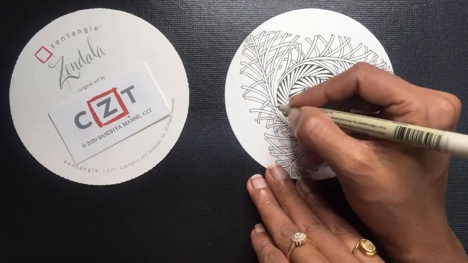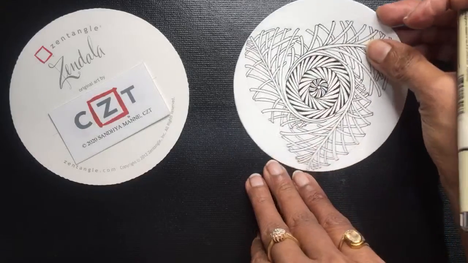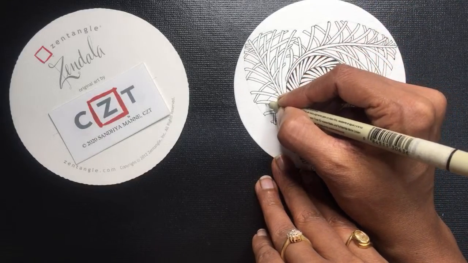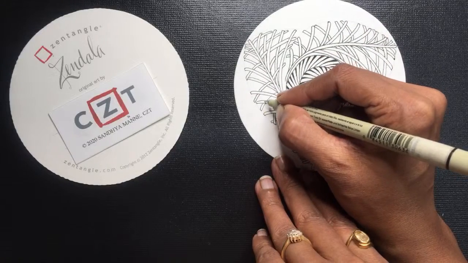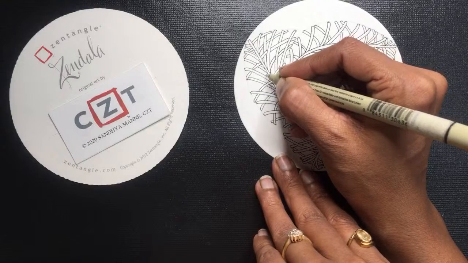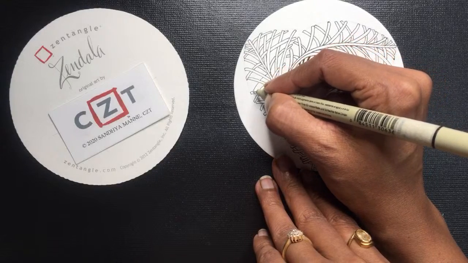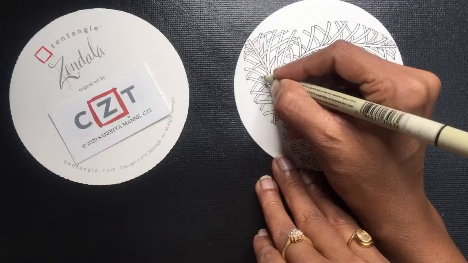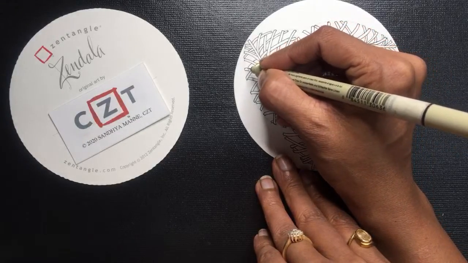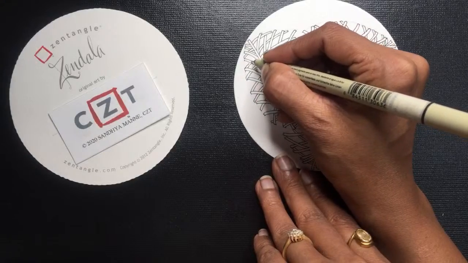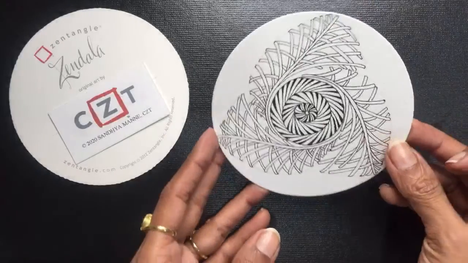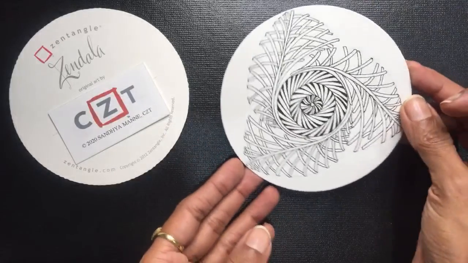So we'll try and make sure we don't cross any of those lines. That's the key in making Verdigogh. So your lines are always skipping. Like that. So I'm all done.